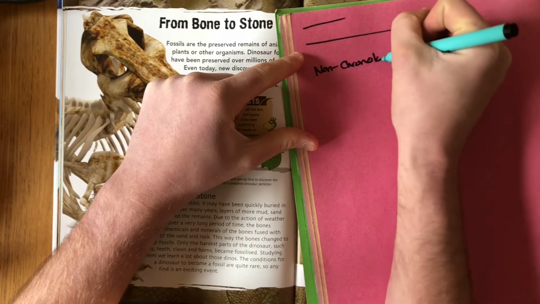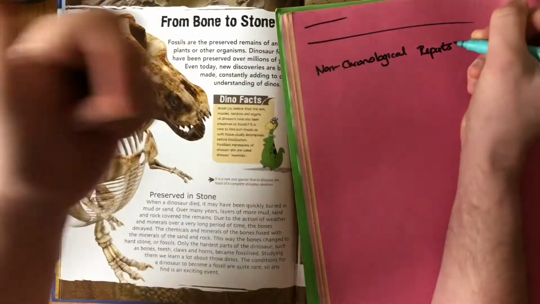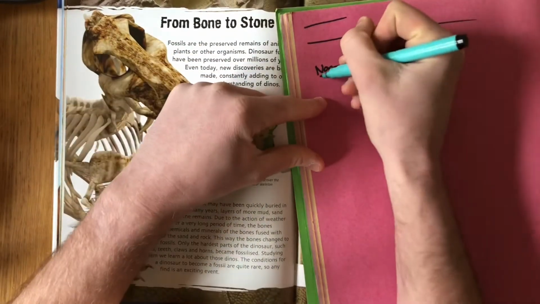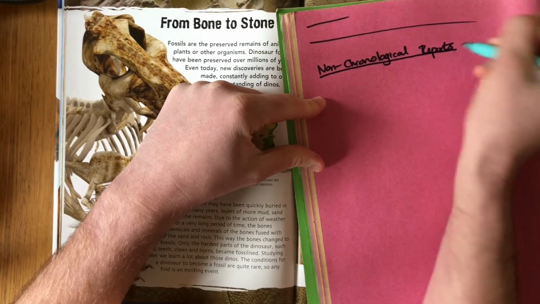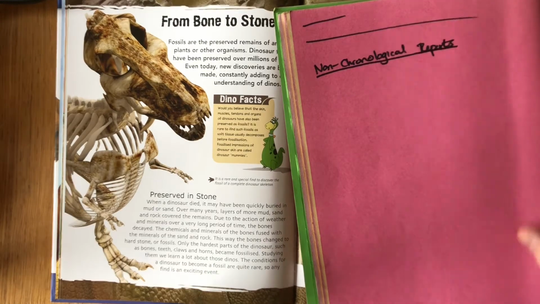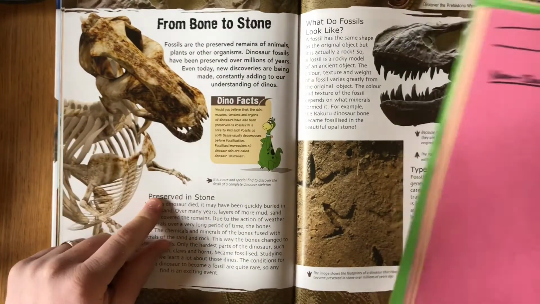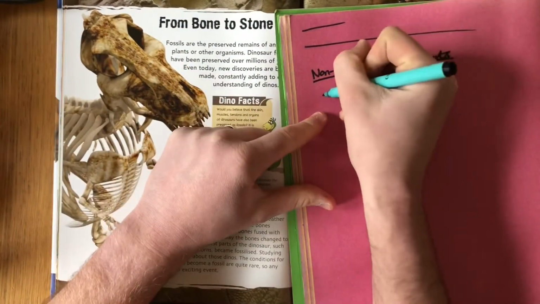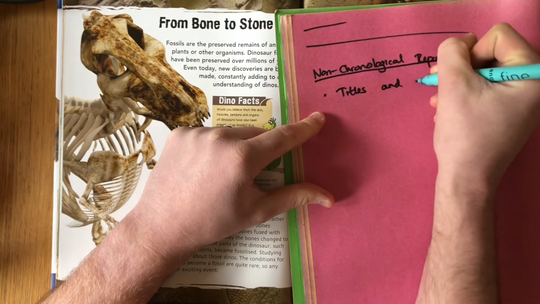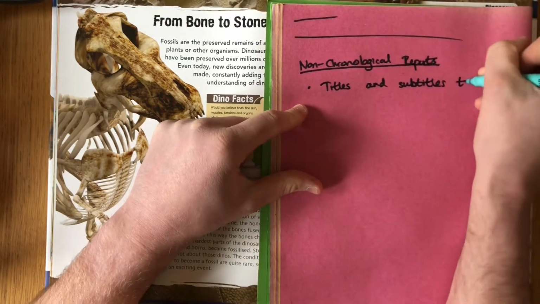non-chronological reports. Now you're not doing non-chronological reports, you're doing the three that are on that sheet: persuasion, biography, and debate. Then I'm just going to make a bullet point list of the different features that are in this non-chronological report that I would keep in mind if I was writing one. Hopefully you can see that we've got a big title to start off with, and a subheading here, subheading here, subheading here. So I'm going to bullet point and say titles and subtitles to organise the text.